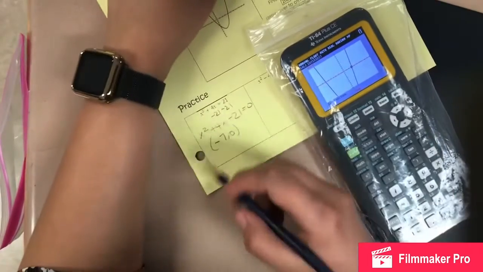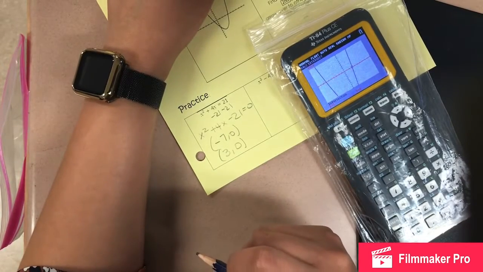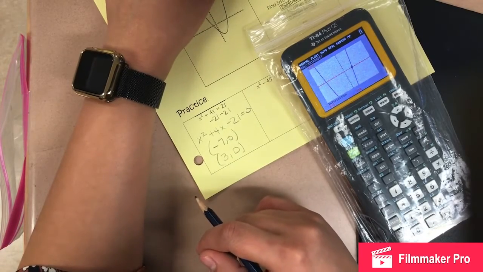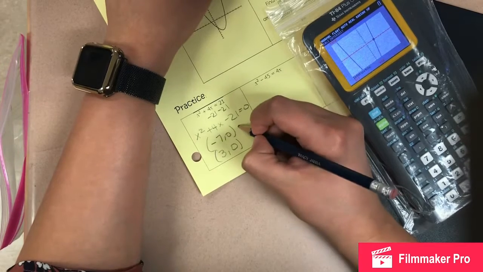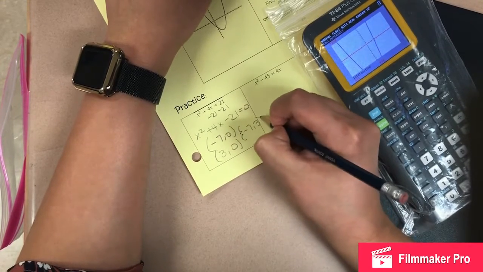Now, I know I could have done that just looking at the graph, but there are going to be times where I cannot see it. It'll be a decimal or in between numbers, so I have to do it calculator-wise. So you could see it written as a list, or you'll see it written in curly brackets, -7, 3.